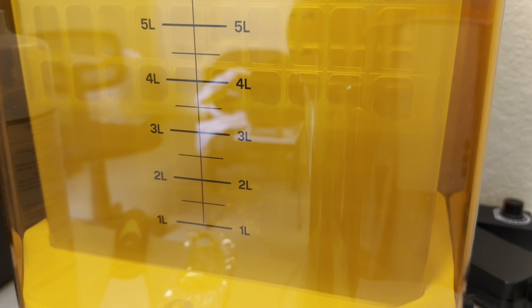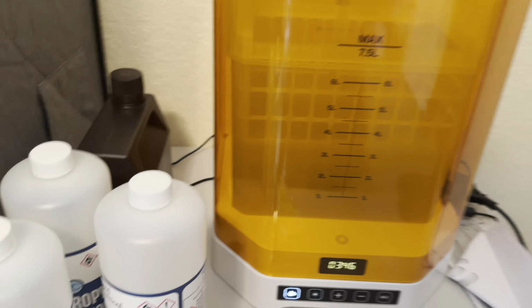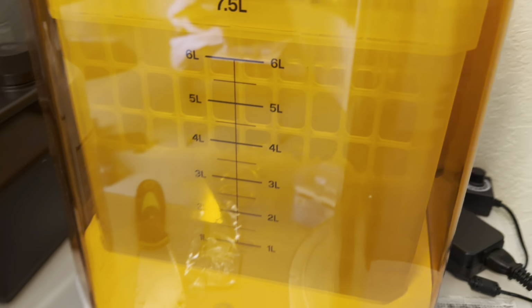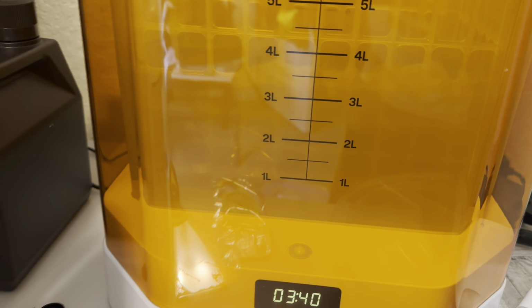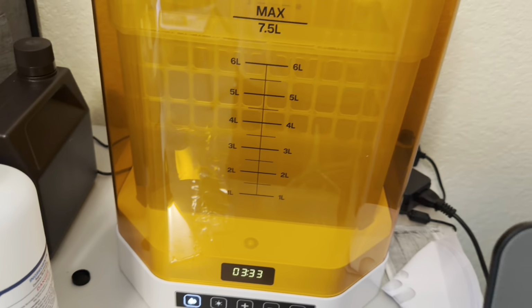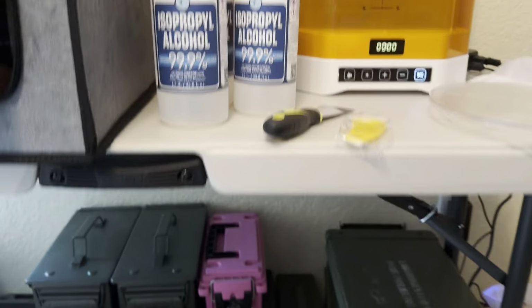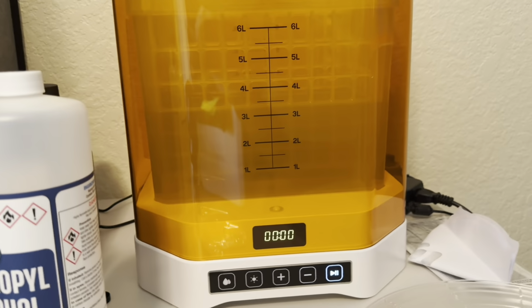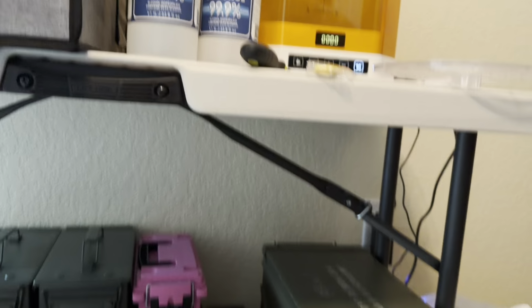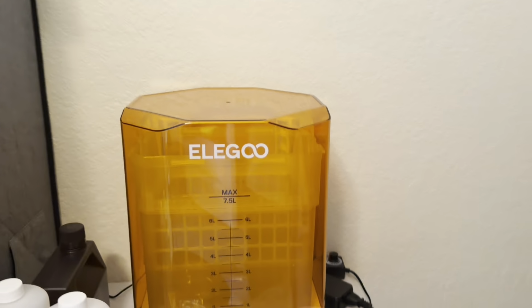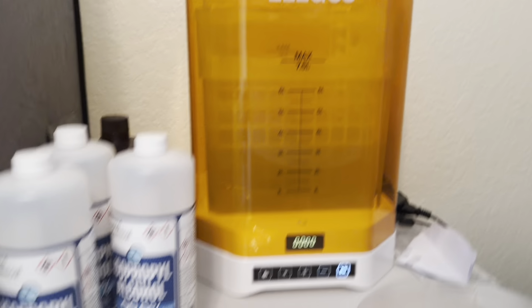Kind of a high-pitched tone there. Come back in 4 minutes. All right, so it's done washing. I'm trying to swap it out so I can do this.